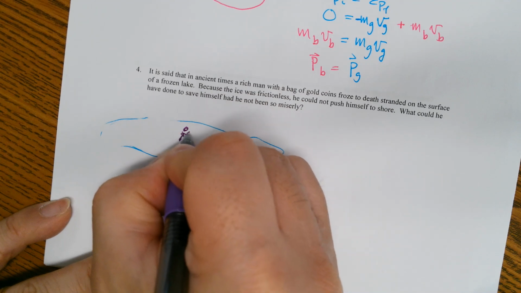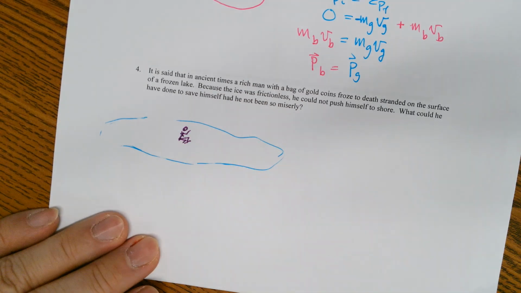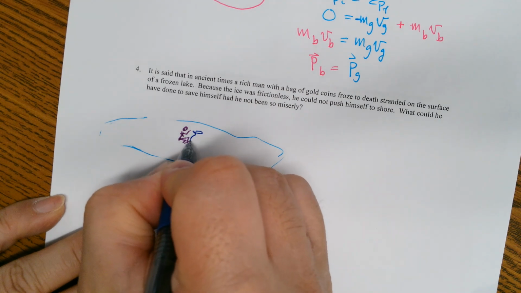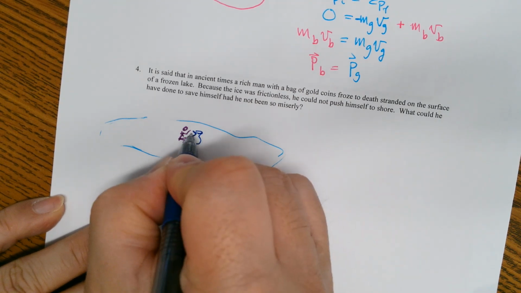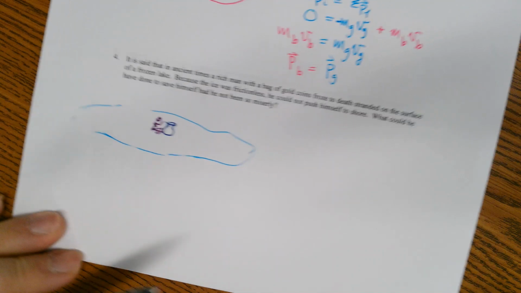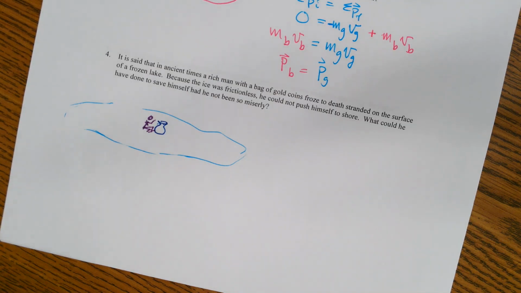And he froze to death because he had a huge sack of gold coins that he could have used somehow to get out of that situation. What could he have done? Buy himself something? Sarah?